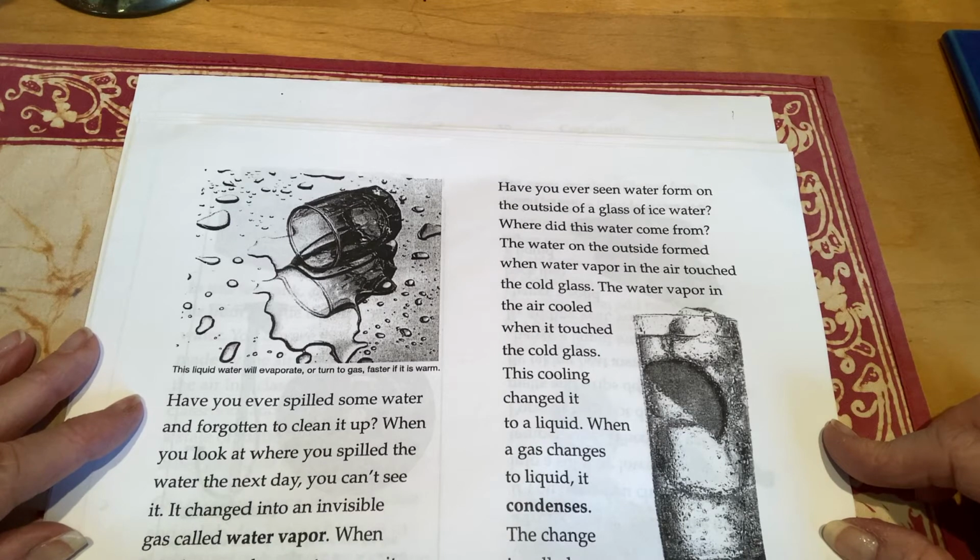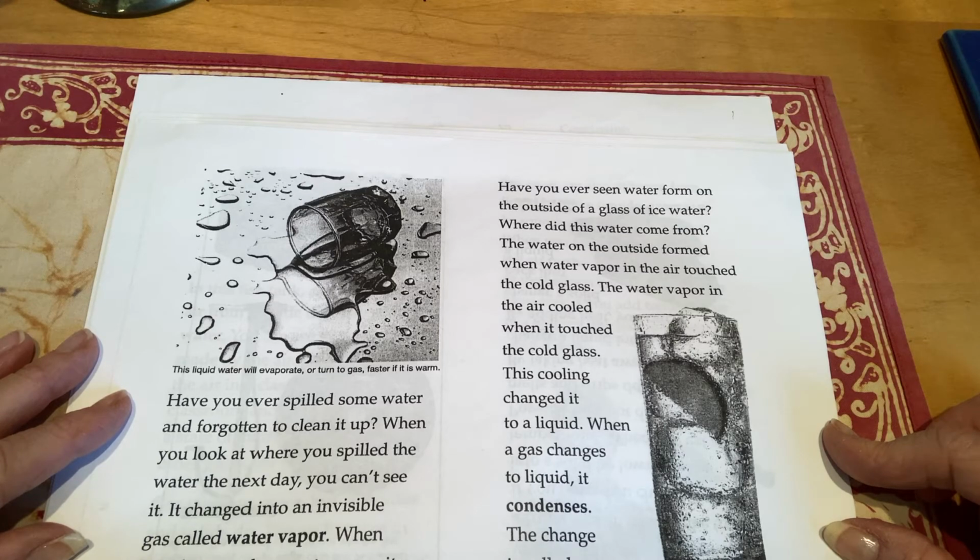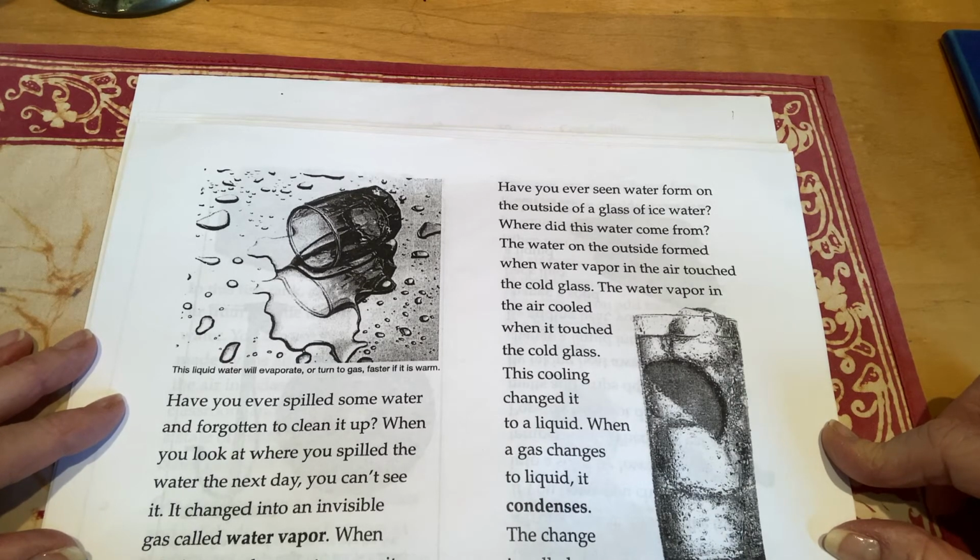Have you ever seen water form on the outside of a glass of ice water? Where did this water come from? The water on the outside formed when water vapor in the air touched the cold glass. The water vapor in the air cooled when it touched the cold glass. This cooling changed it into a liquid. When a gas changes into a liquid, it condenses. The change is called condensation.